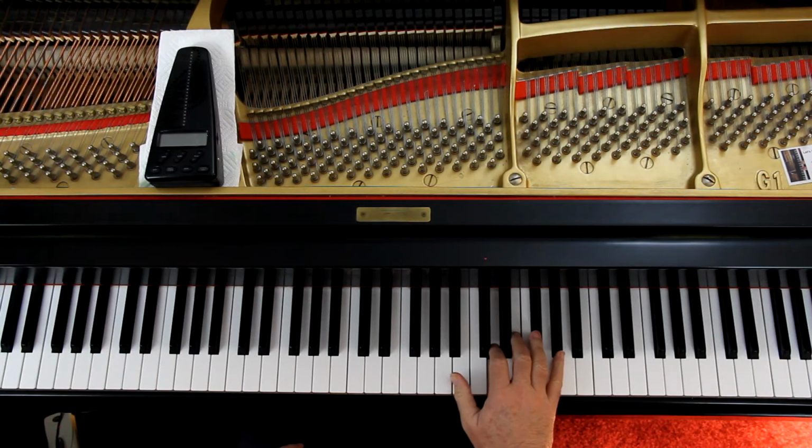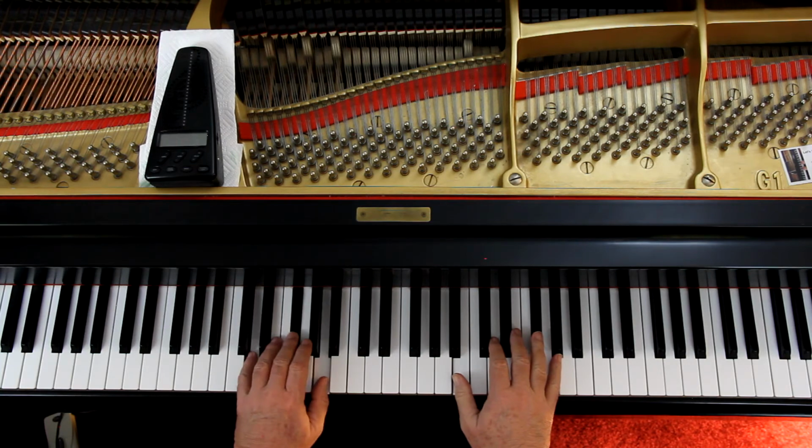Common time, 4/4 time, I'll give us 4 counts. So right hand here, left hand, foot's on the pedal.